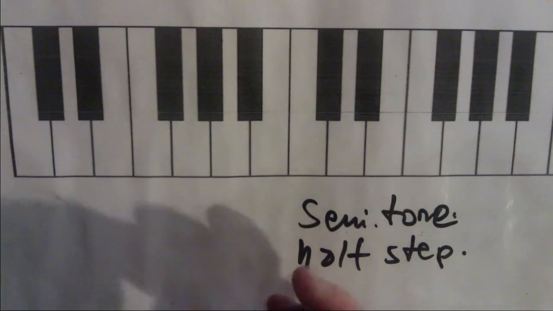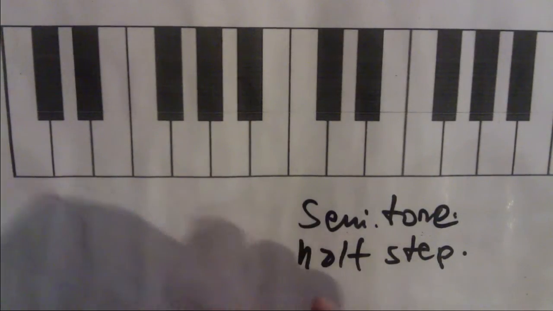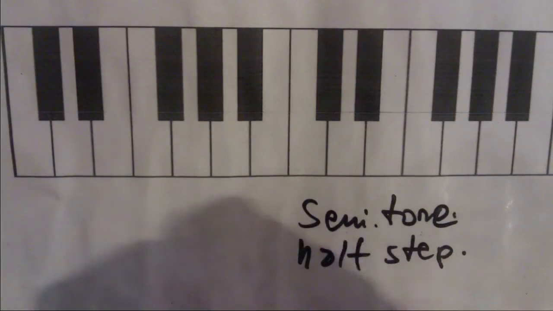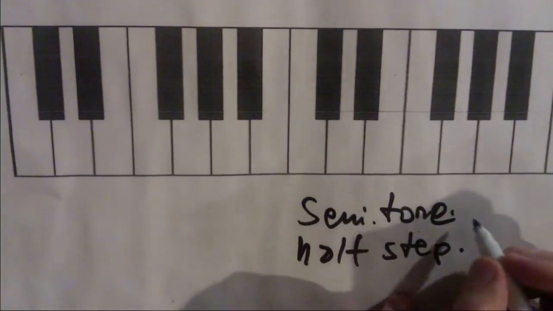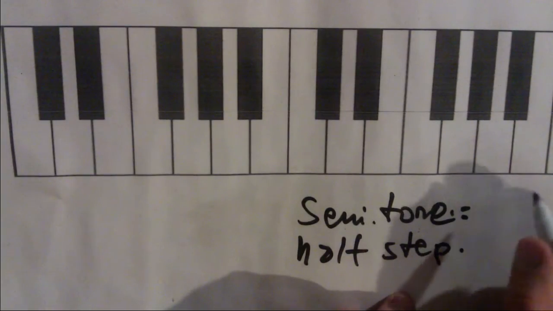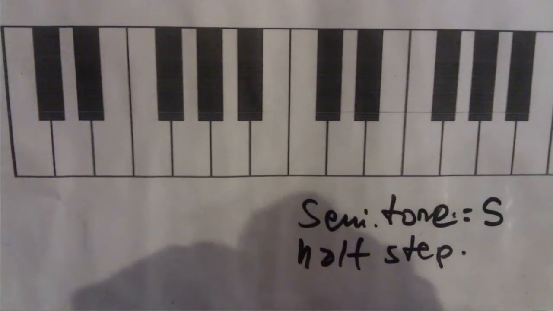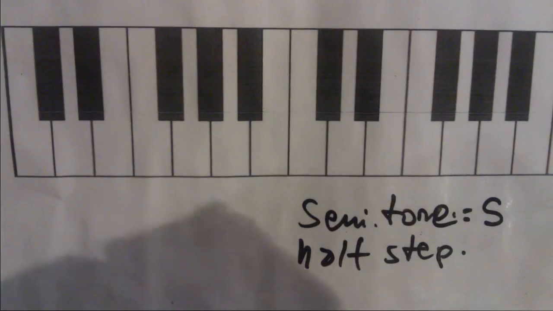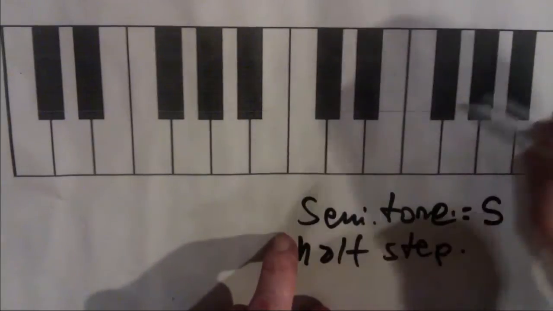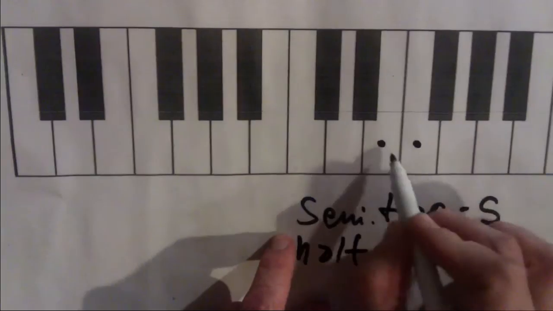Because I'm recording this in the UK, I'm going to go for the concept of semitone, and also because it's less confusing, I think, and it's going to be easier for me to abbreviate semitone by using the S. So from now on, the minimum distance between 2 notes is an S. For example, from here to here, there is nothing in between.